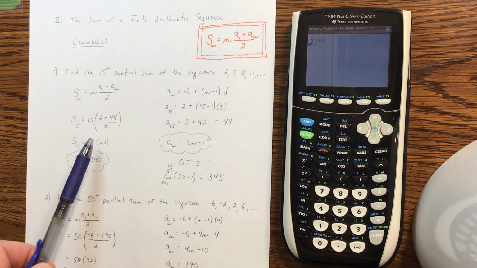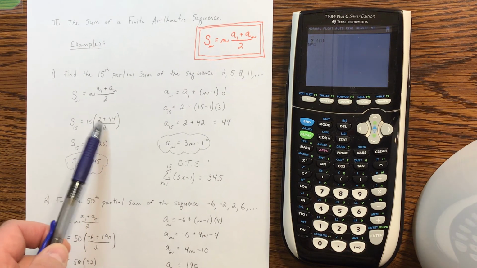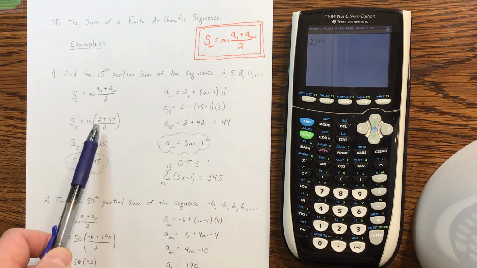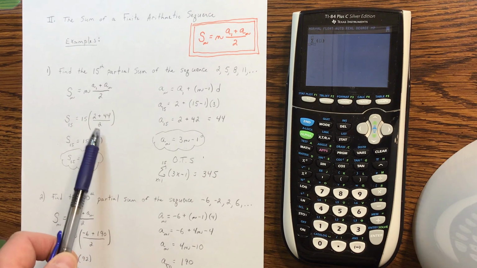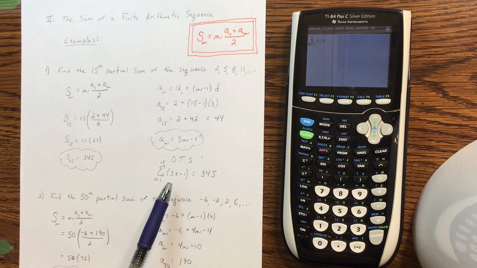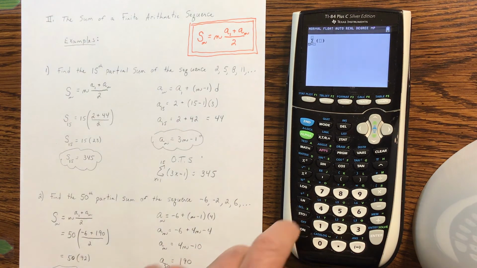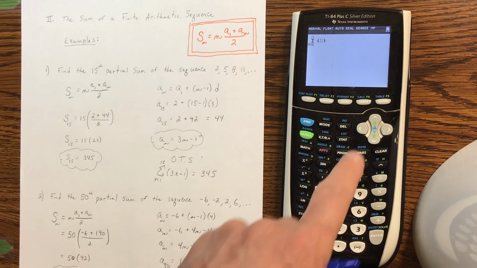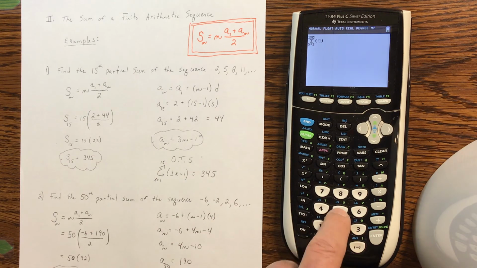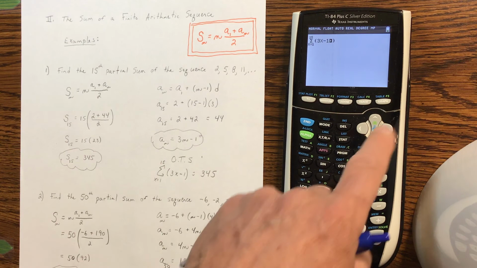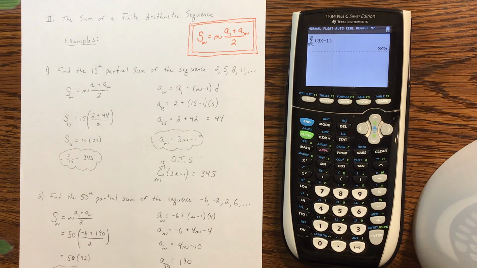So now we want to sum it, so it'll be 15 times 2 plus 44, divided by 2, and that will give you a total value of 345. And you can do the same thing on your calculator. Again, I'm going to use x. We want to start off with the first term, and we want to go up to the 15th term, and we need to know what the equation is. Hit enter, and you get 345. Are you with me?